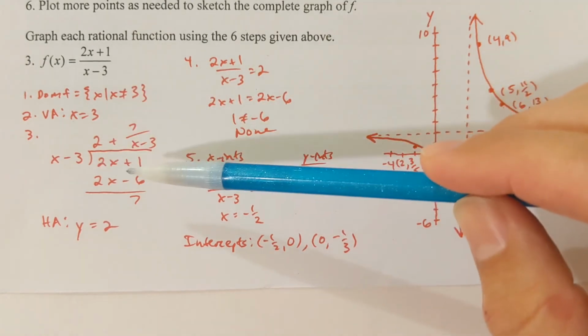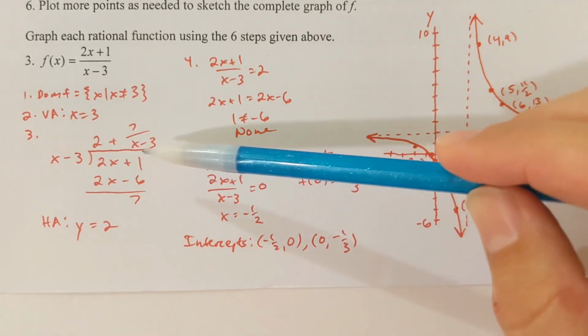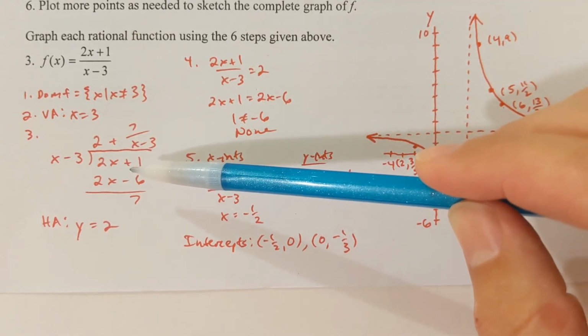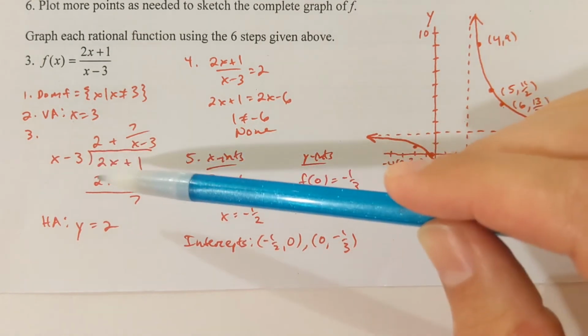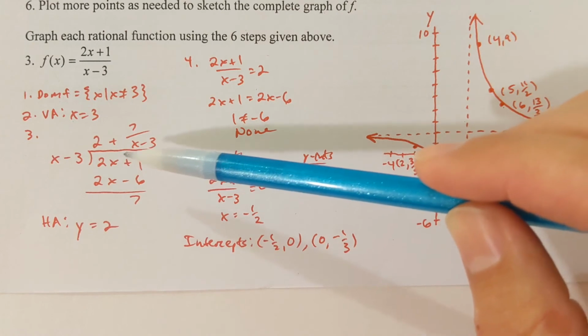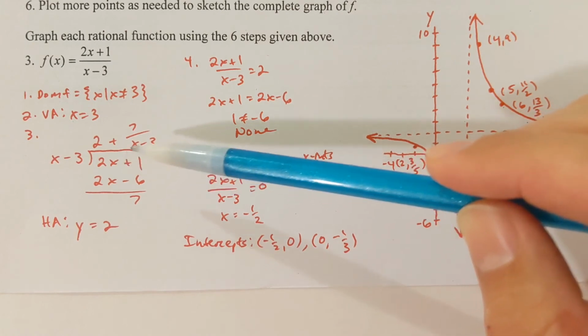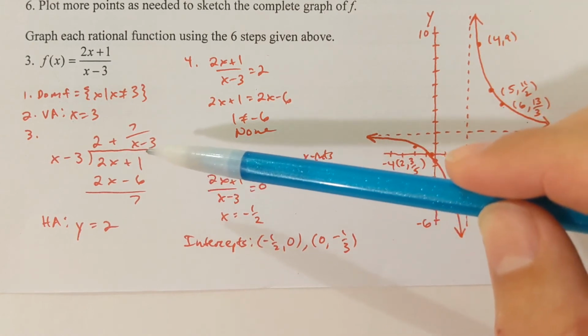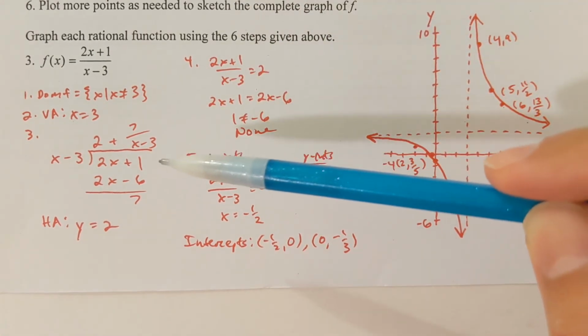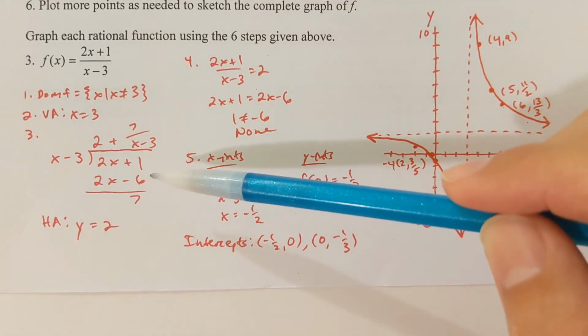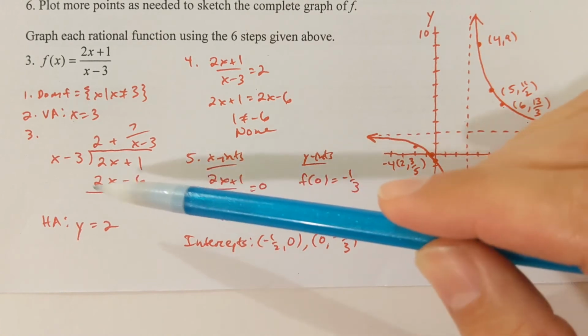X minus 3 is going to go outside the division bar, 2x plus 1 is going to go underneath it. 2 is going to be a leading factor in dividing that. And so 2x minus 6 is what I'm subtracting.